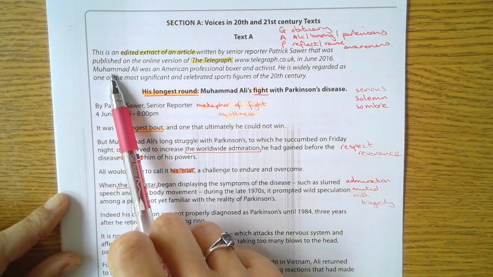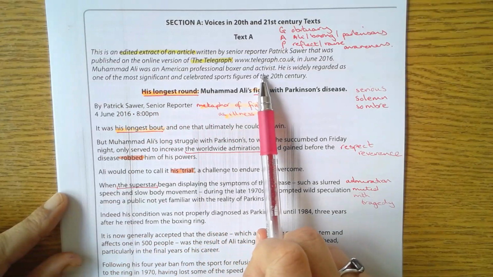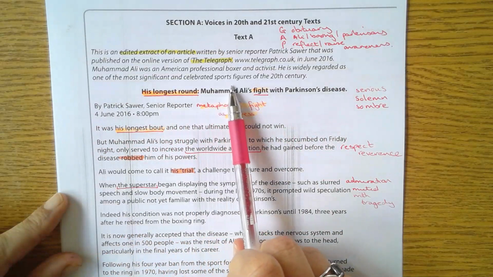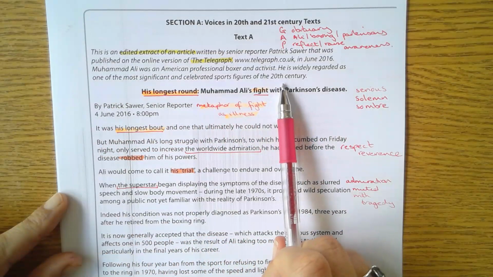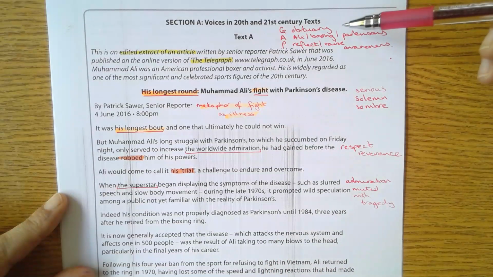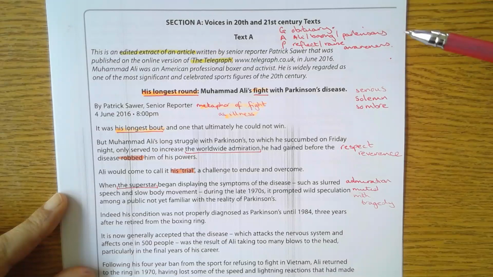In case you don't know who Muhammad Ali is, they've explained that to you. He's an American professional boxer and activist, and he's widely regarded as one of the most significant and celebrated sports figures of the 20th century. Now, when I've marked this paper, something that students have not noted is that this is in fact an obituary. It's not just a straightforward article.